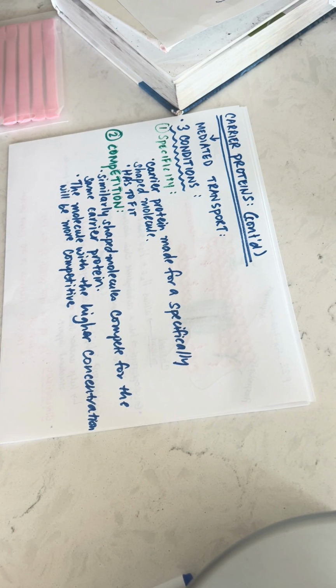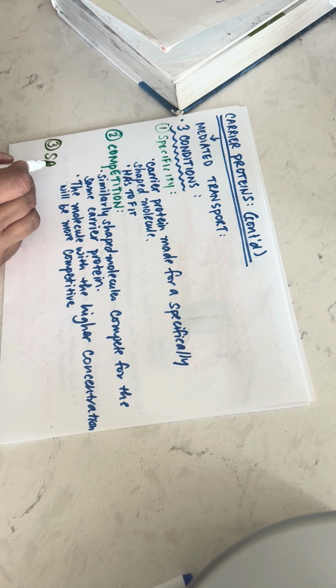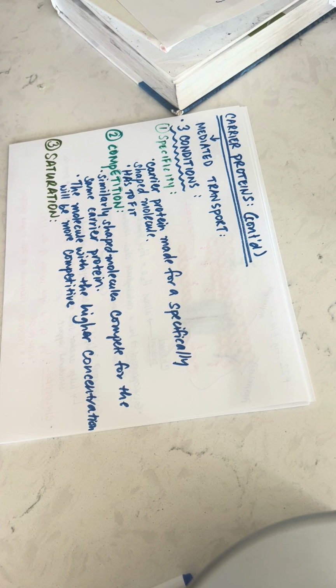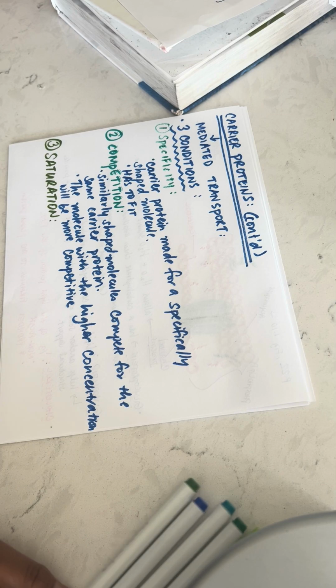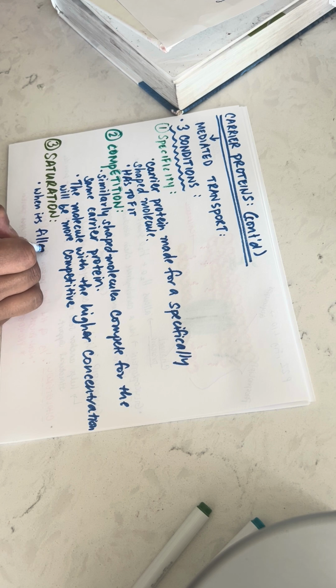Now, the third condition is saturation. So what does this mean? Saturation means when it's filled up, it's done, okay? No more molecules can get in. It's just like the taxi, again. You fit as many as you can in there, and maybe it might turn into a clown car, but after a certain point, there's nothing more that's going to fit inside the taxi. That's how the carrier protein works, okay? So saturation means when it's filled up, it's over. No more molecules can come in.